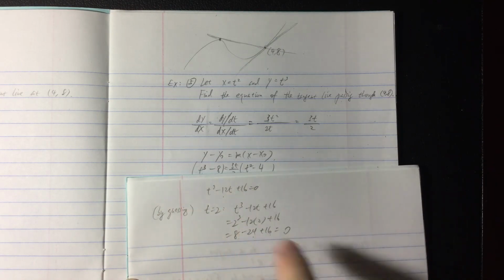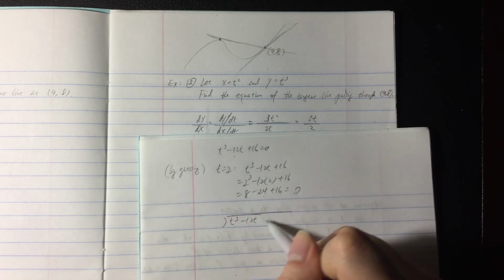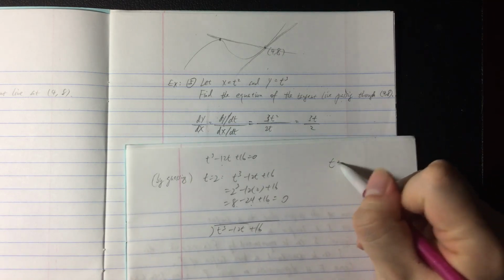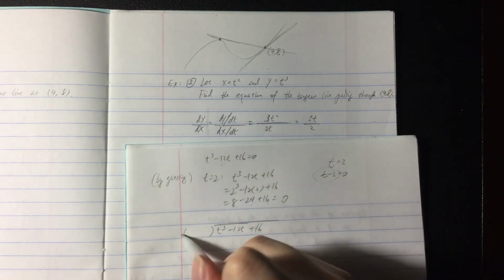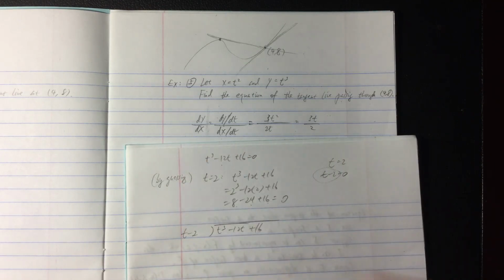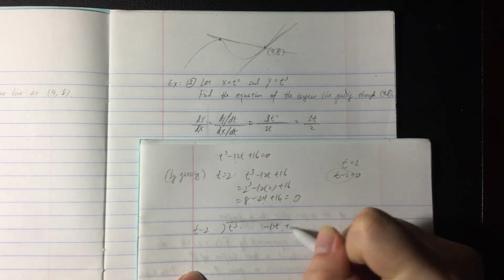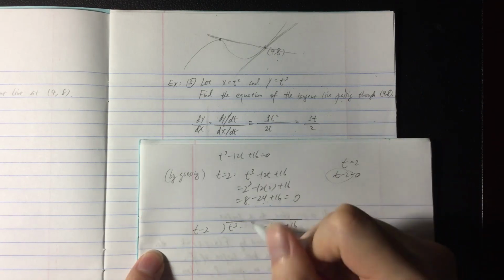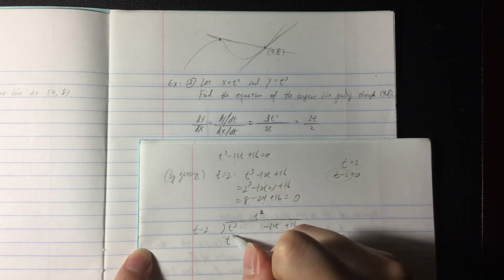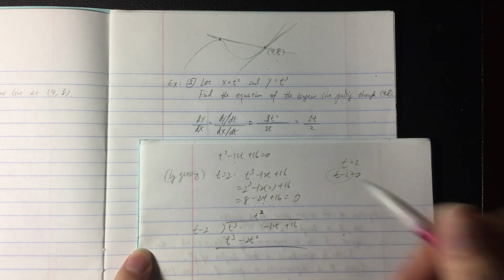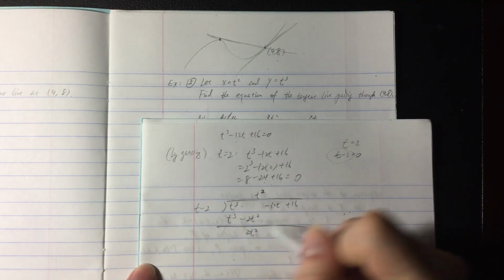To find the rest of the solution, I do long division. Take t cubed minus 12t plus 16. Since t equal to 2 is a solution, that means t minus 2 must be 0, so this must be a factor of this polynomial. Take this function and divide by t minus 2. T times t squared is t cubed. Then take t squared times t and negative 2. I get t cubed minus 2t squared. Then subtract. T cubed minus t cubed cancels. 0 minus negative 2t squared is 2t squared. Bring the rest down.